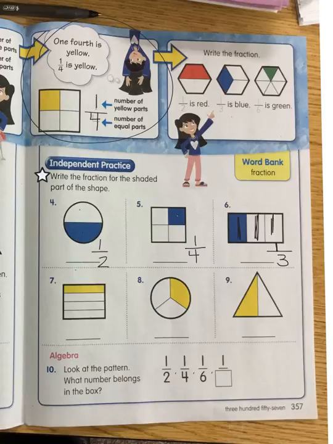All right, I want you to try number 7 again. Remember, the top number is how many shaded over how many in all, including the shaded parts. How many parts?